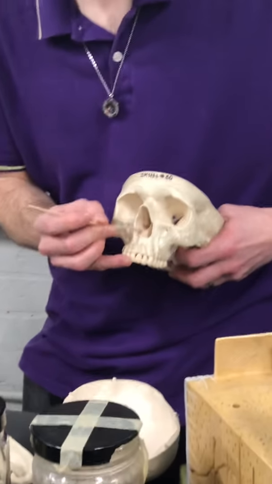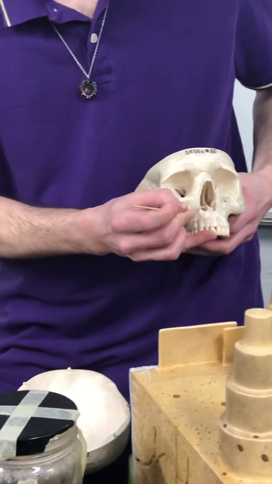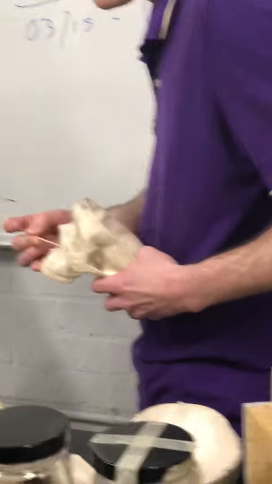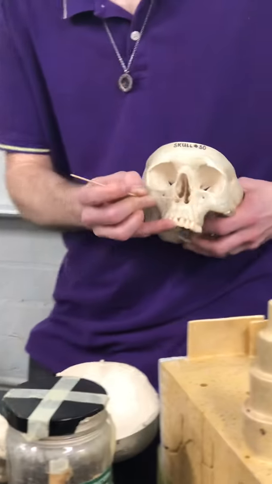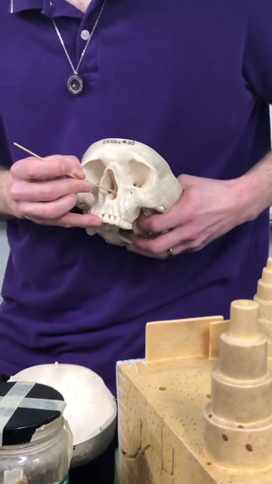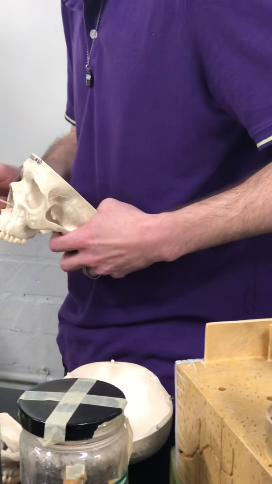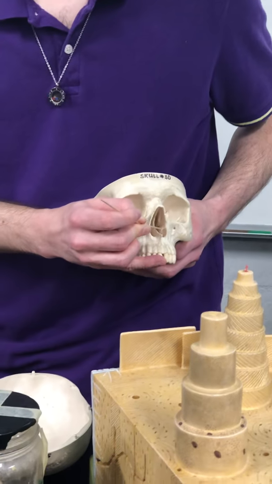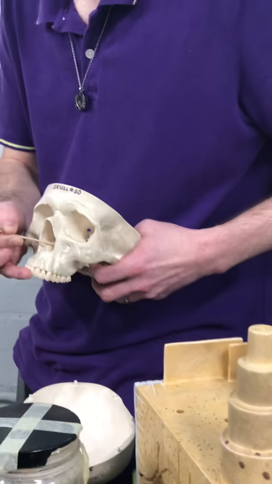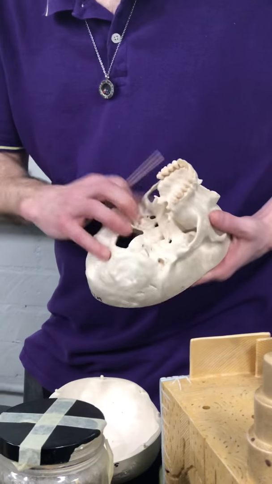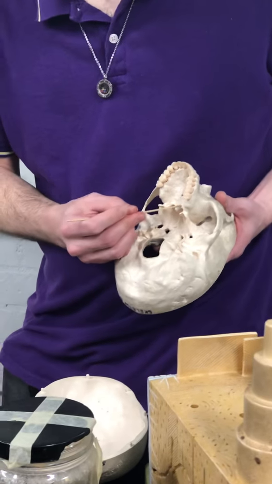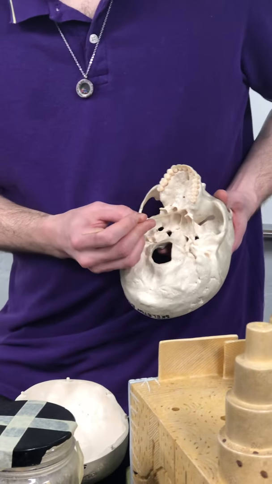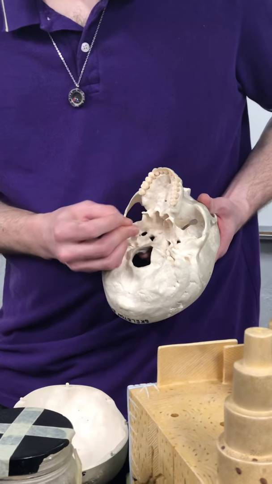Inside here, this piece right here is the vomer. So that's the vomer right there. And then this bottom lump on either side is the inferior nasal concha. So that's either side, right or left, is the inferior nasal concha. And back here, this bone right here, right and left, is the palatine bone.